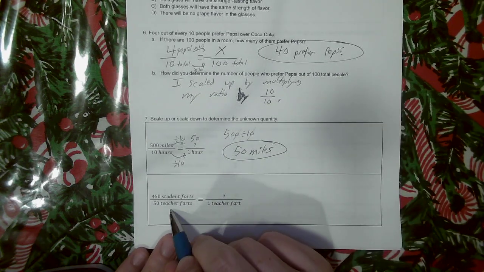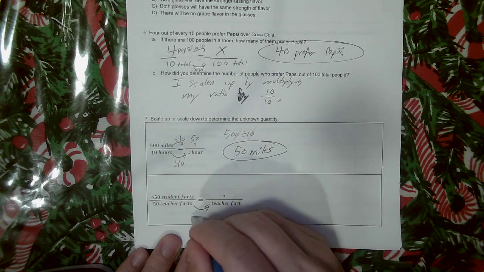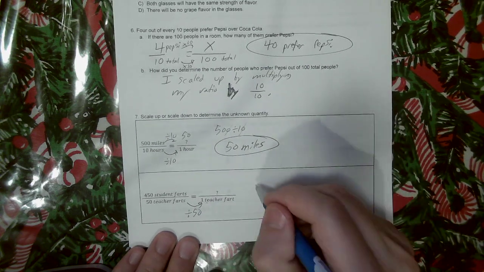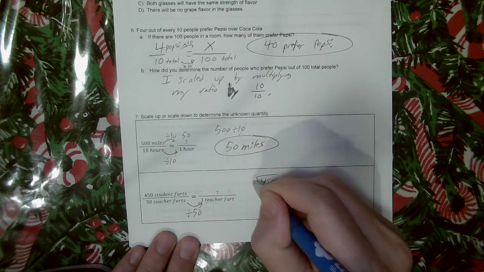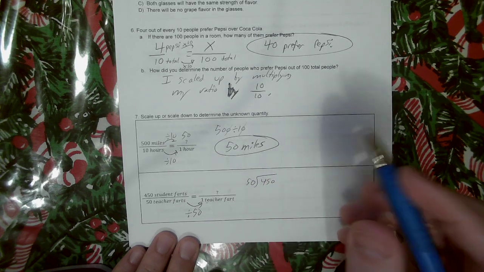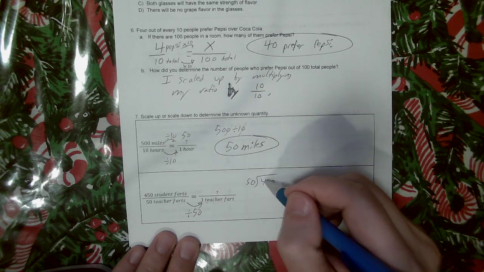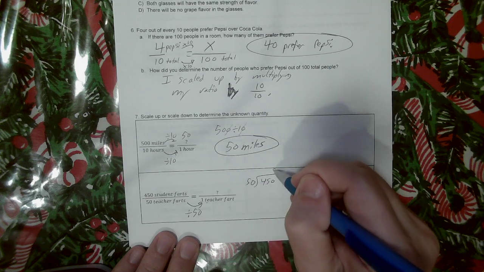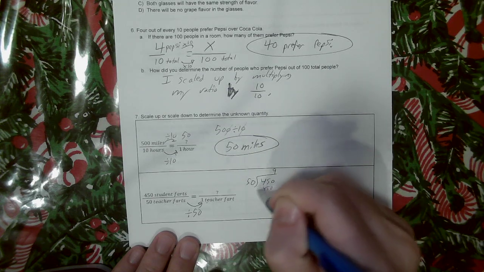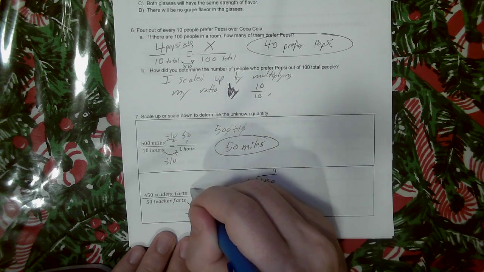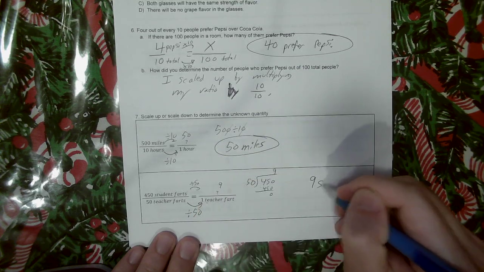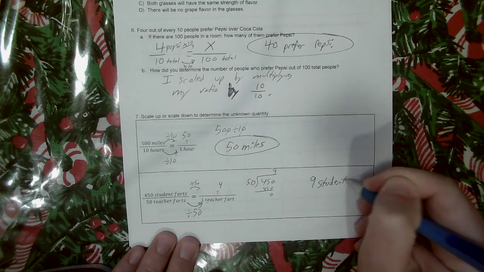450 student farts to 50 teacher farts, and then we're going to scale down. So divide by 50 to get from 50 to 1. So 450 divided by 50. How many times does 50 go into 45? It doesn't. Well, how many times does 50 go into 450? 9. So when I divide by 50, I get 9. So I have 9 student farts.